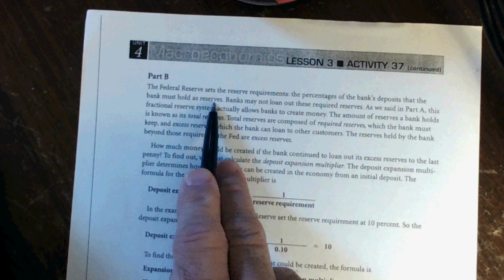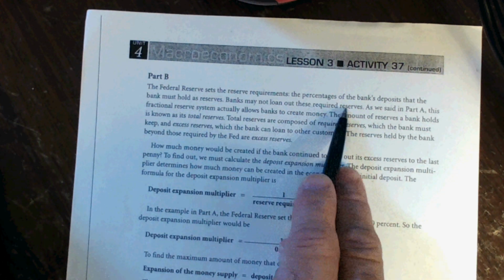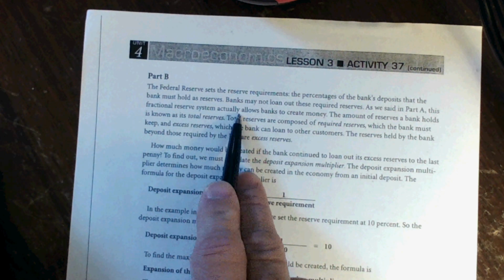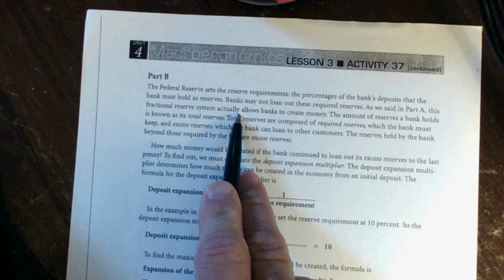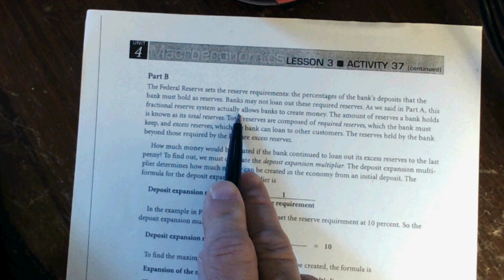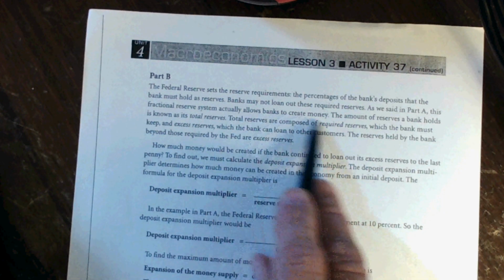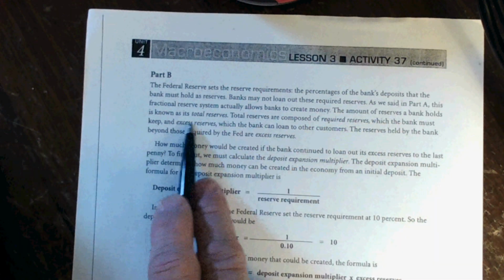bank and not loaned out. Banks may not loan out these required reserves. This is a fractional reserve system. In other words, part of a customer's deposit can be kept on deposit, but the other part can be loaned out, which will be loaned out by other successive banks, creating a larger increase in the money supply than the original loan. The amount of reserves a bank holds is known as total reserves.